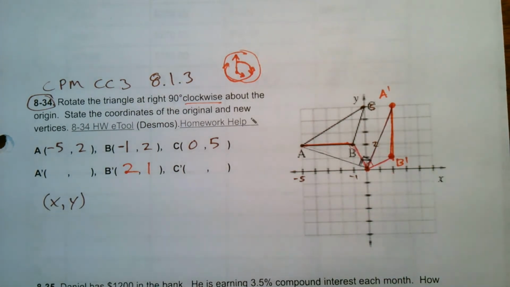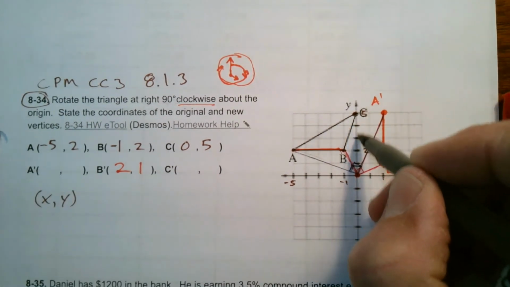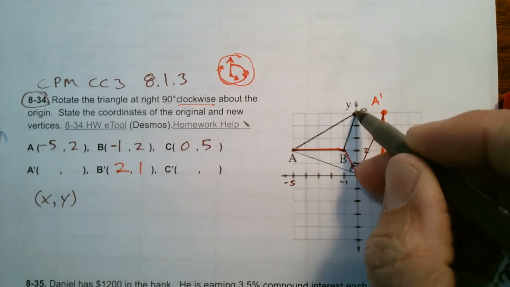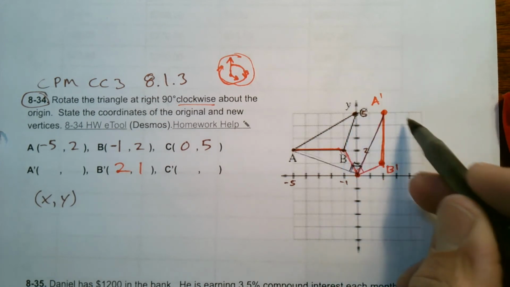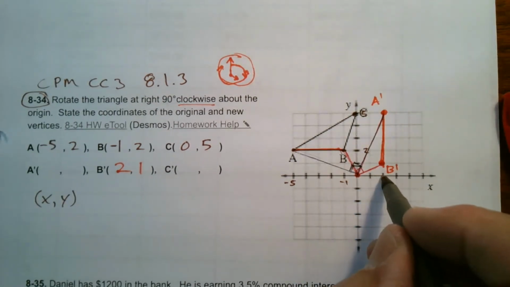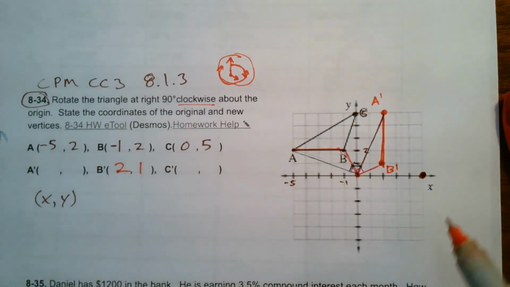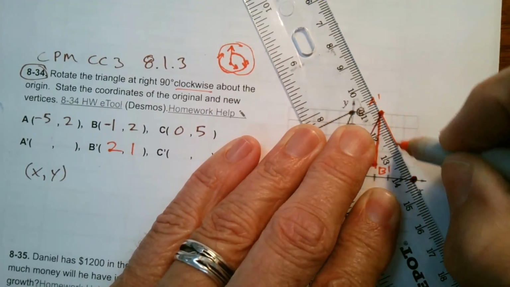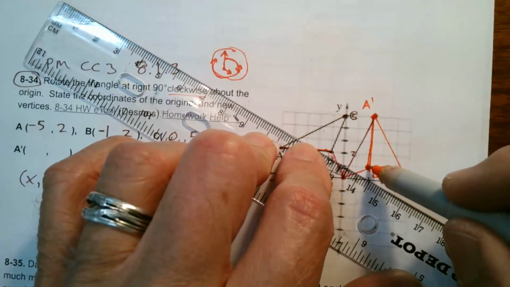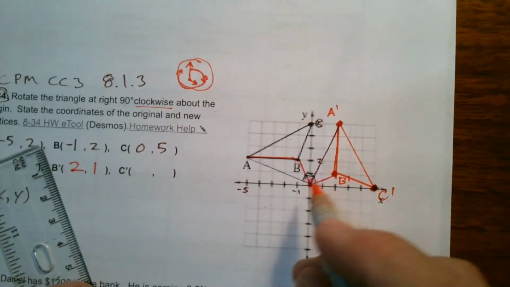C is not as bad because C is right on the axes. C is 5 away from the origin on the axes, so if I swing it 90 degrees, it's going to be 5 away, ending up right there. So this is where my C will be. Then I'm going to connect my dots so I can see what my triangle looks like, and get my coordinates for B and C. So this is my C prime.